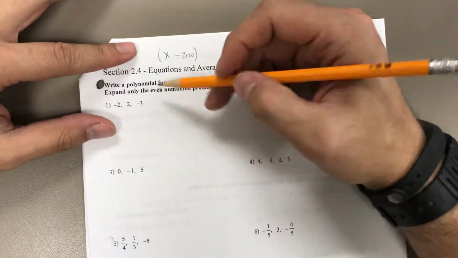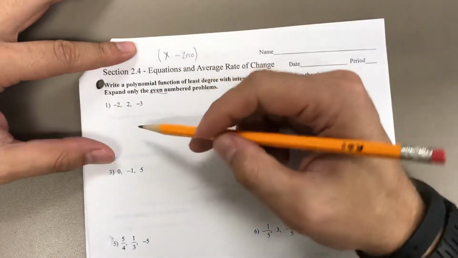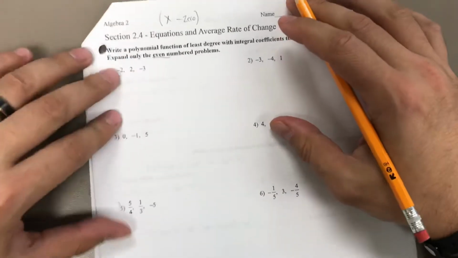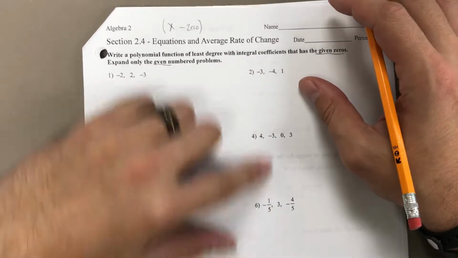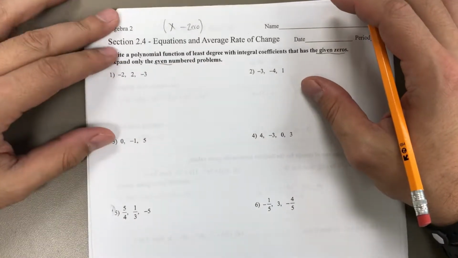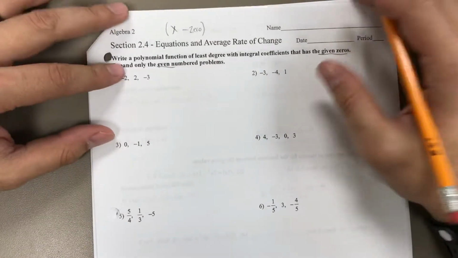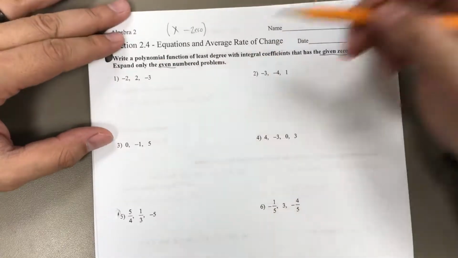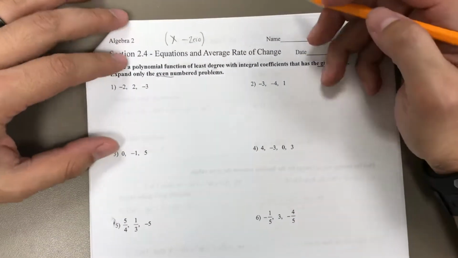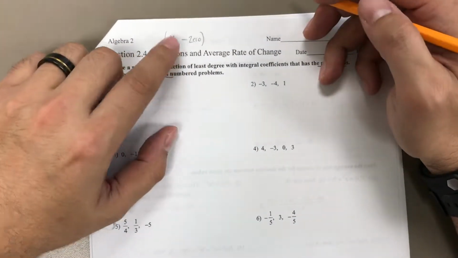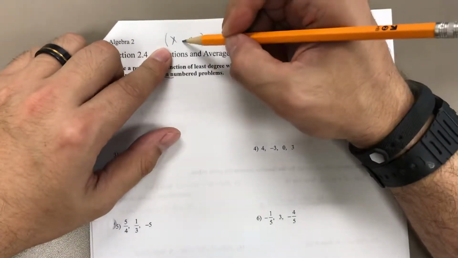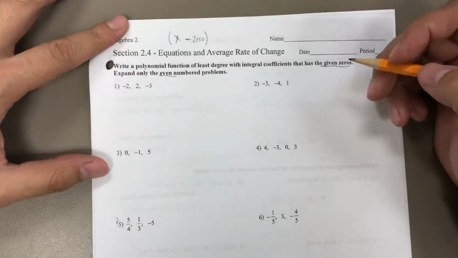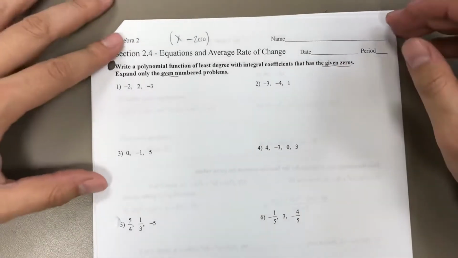Then it says to expand on only the even number problems. I'll expand a couple of these just because it's pretty easy, but just practice it some more on your own if you want. So first, I'm going to put together some of these polynomials. It's really, really easy. All you got to do is just remember that to put together one of the factors, it's x minus the zero. You got to remember that it's subtracting each time. But other than that, it's really, really easy.